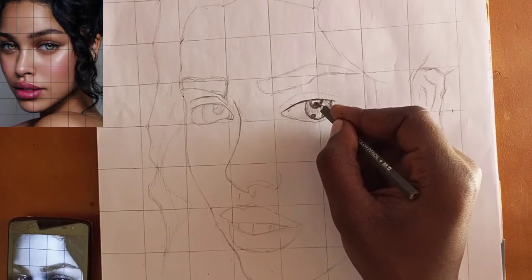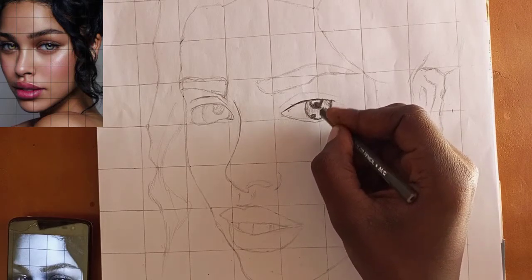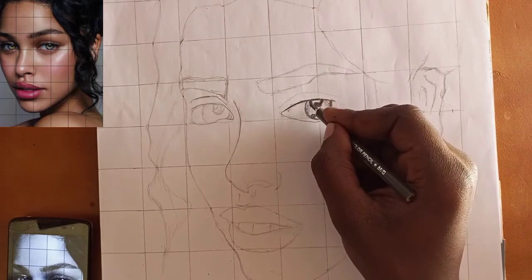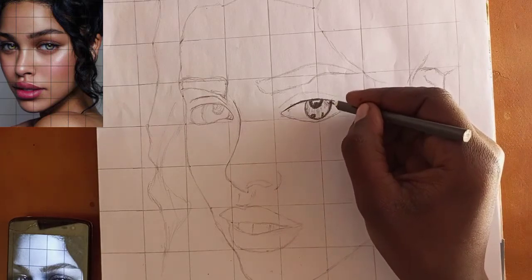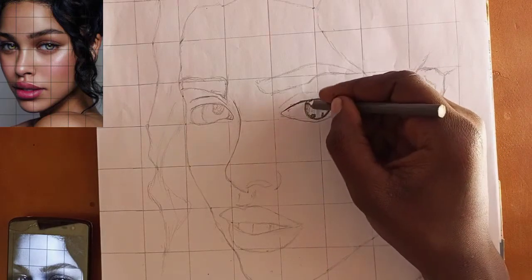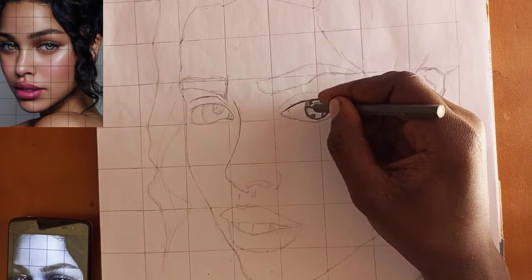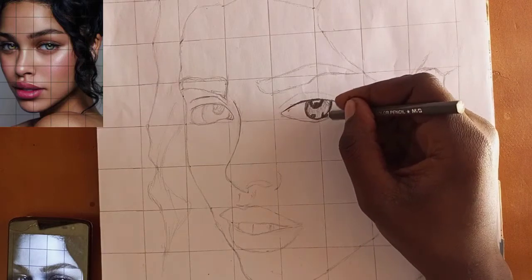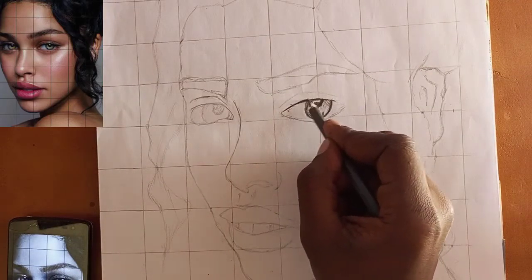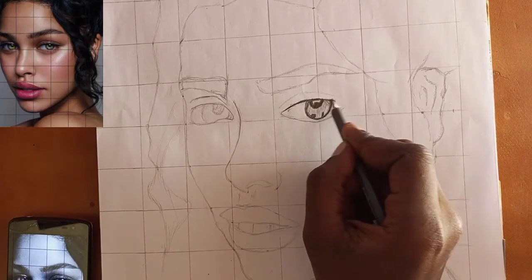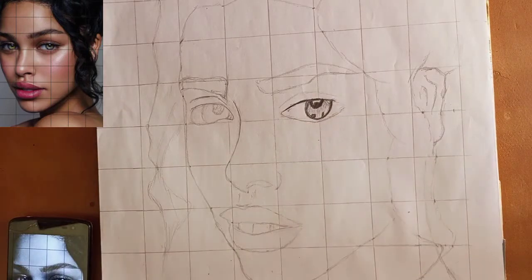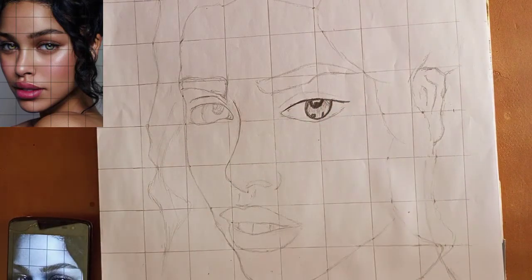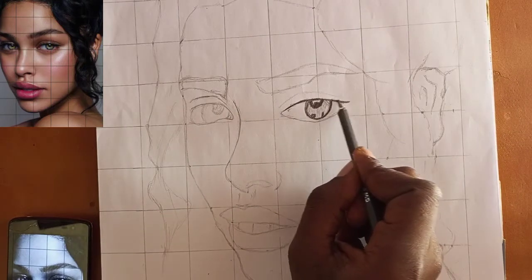Using the blackest pencil, you can draw it too black to look exactly like that one in the photo. Make it too good, make it very eye-catching.